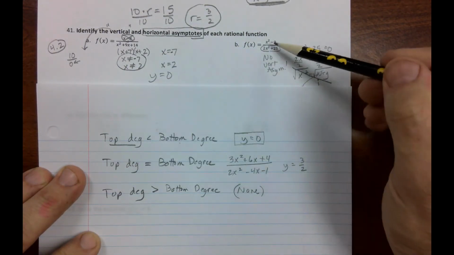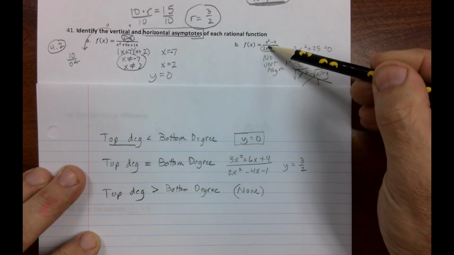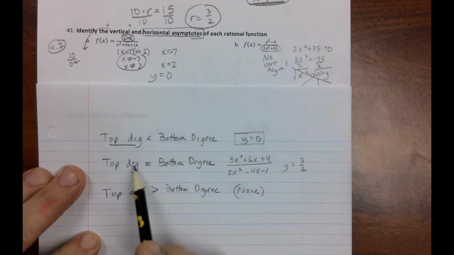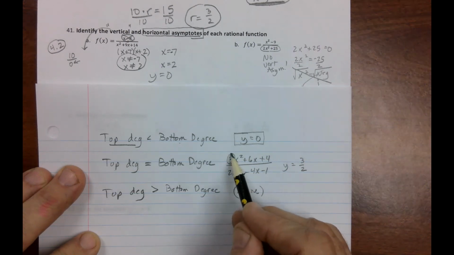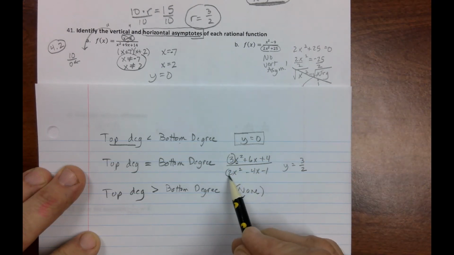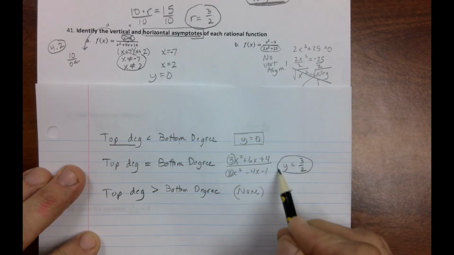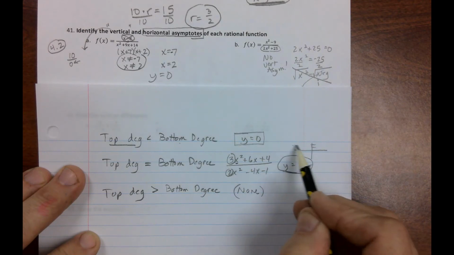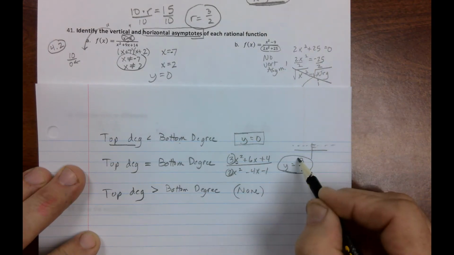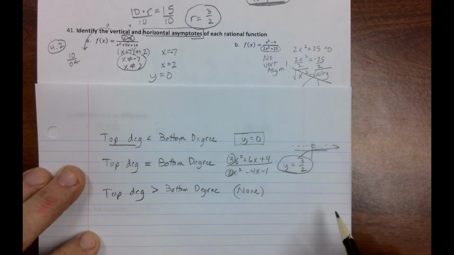Now let's look at this one. Our top degree and our bottom degree are equal. And if they're equal, then what you do is you take the coefficient of your highest degree term, you just take those two values and you say y is equal to 3/2, which means if you were to graph it, you'd go up 1.5 and there'd be like a roof, and the graph would come in and try to touch it, but it could never touch it.